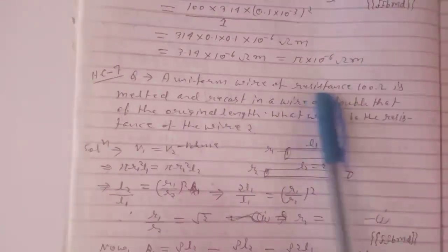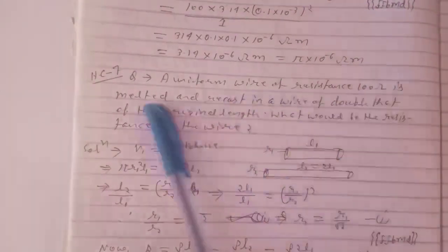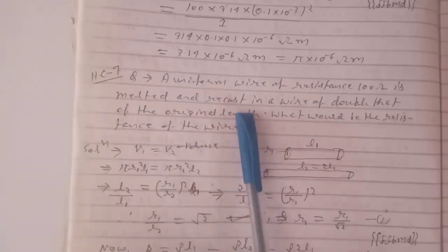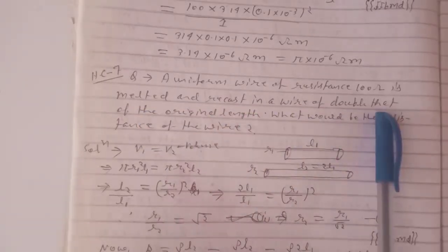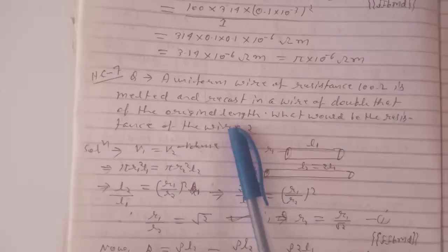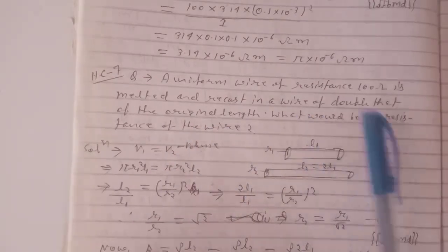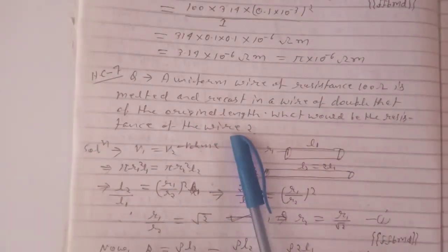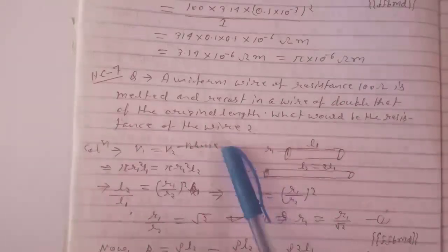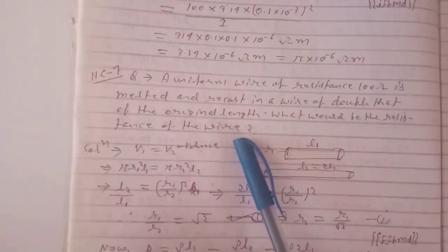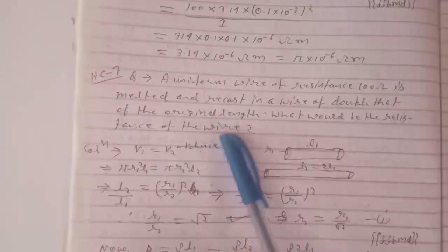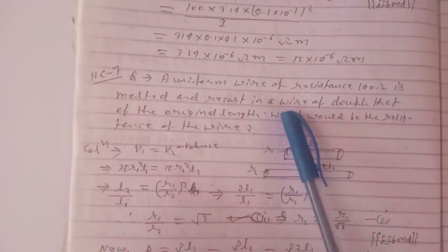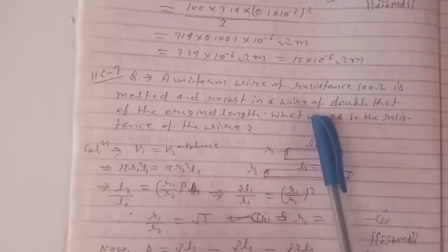A uniform wire of resistance 100 ohm is melted and recast into a wire of double the original length. What would be the resistance of the wire? Here again the material is the same, so resistivity is the same, but resistance will change.